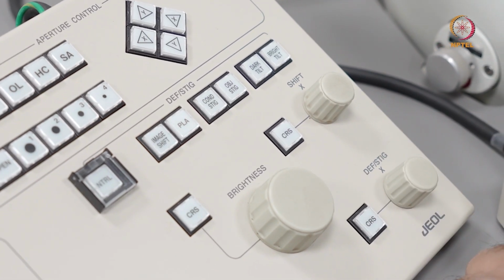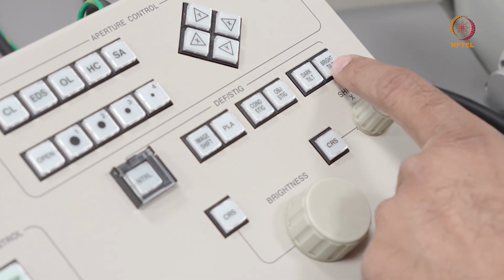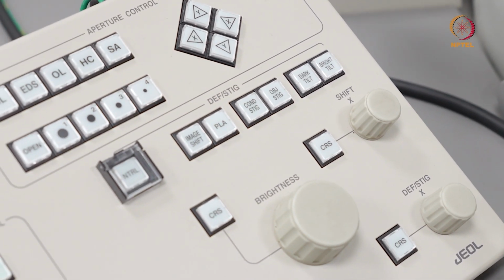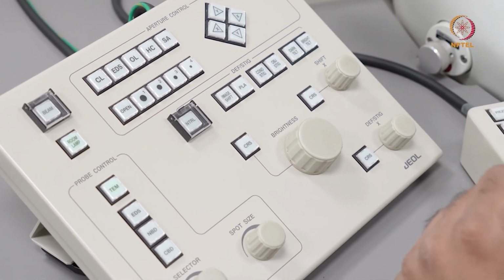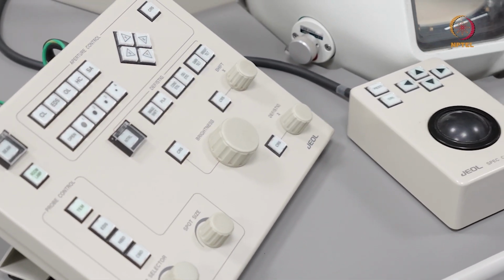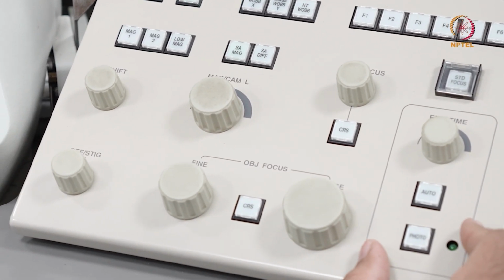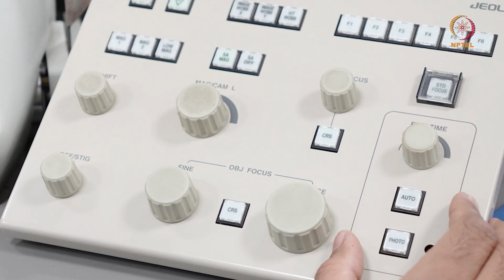Likewise, depending on the mode in which I'm imaging, I either have the dark tilt or the bright tilt knob. This comes in handy when I'm doing weak beam imaging, or when I'm doing, for example, a two beam condition, or to do dark field imaging. If I now switch to the right, this section here is only useful if you have a plate camera and want to record photographs on a negative.